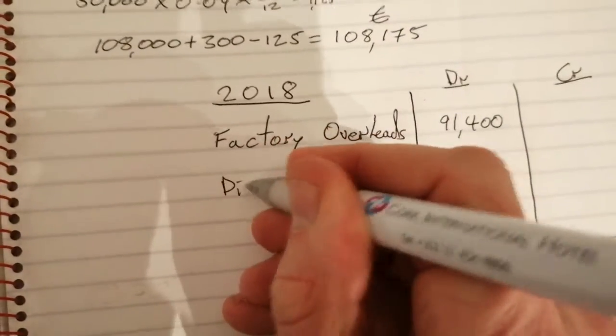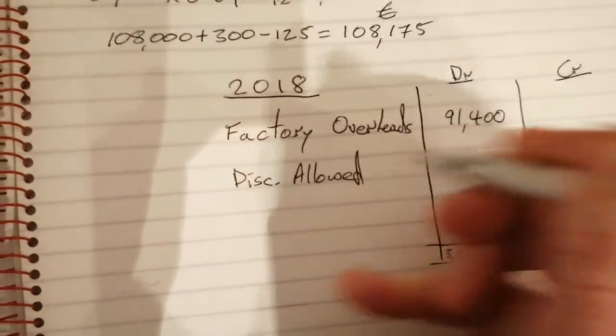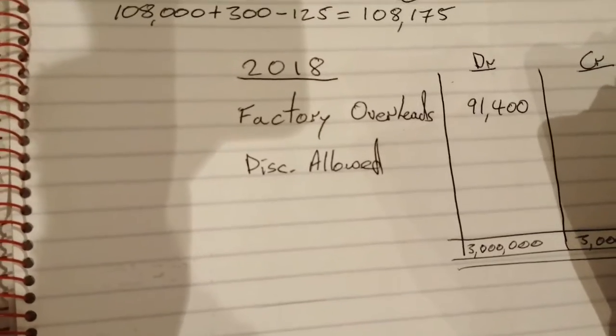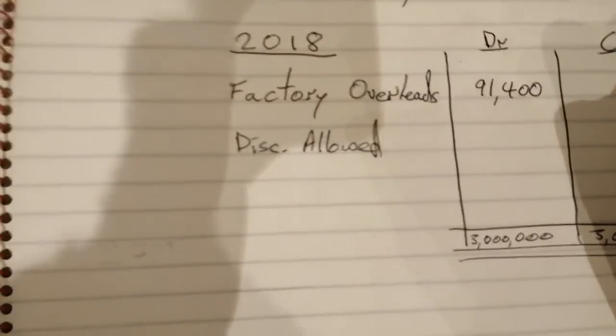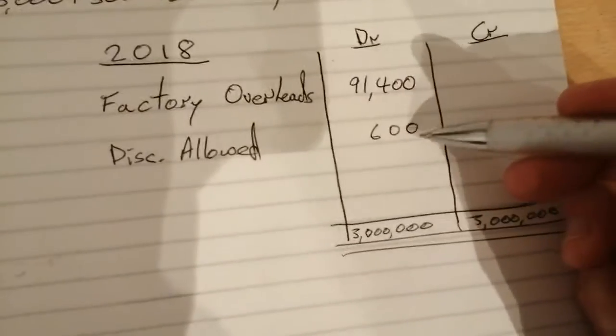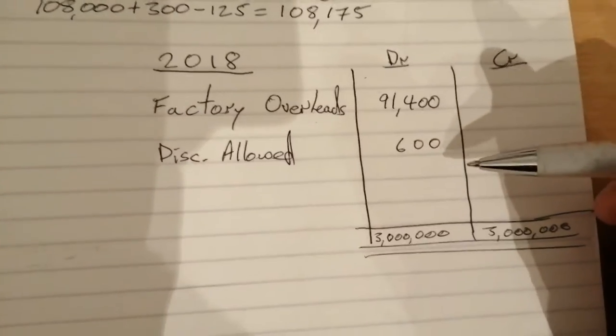So we go to discount allowed. And we say that there was 600 euros that should have been entered in discount allowed, and discount allowed is an expense. So there's 600 euros that should have gone on the debit side, because when you increase expenses, you put them into the debit side to increase them.